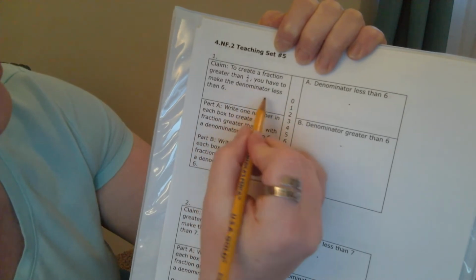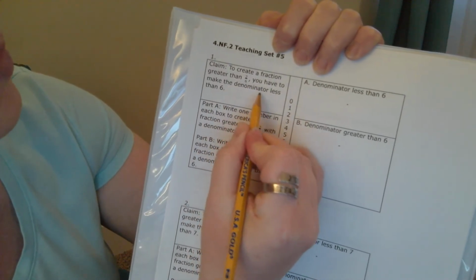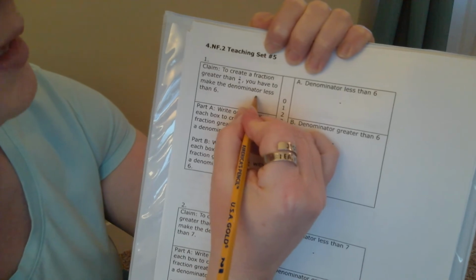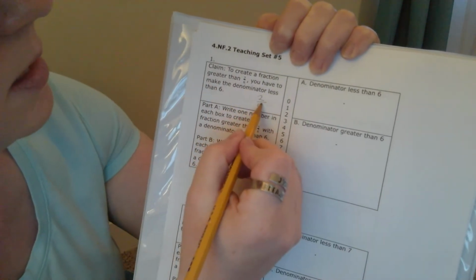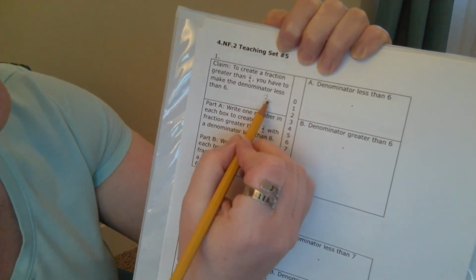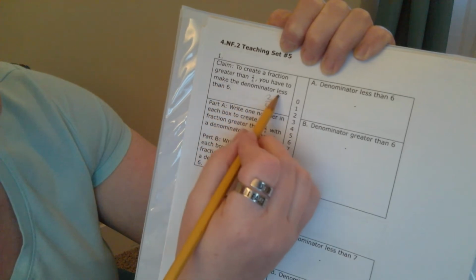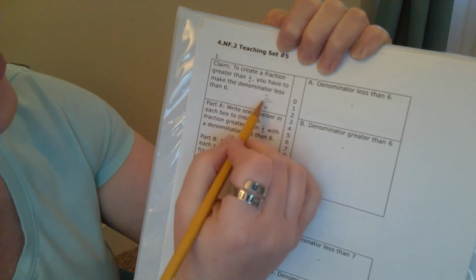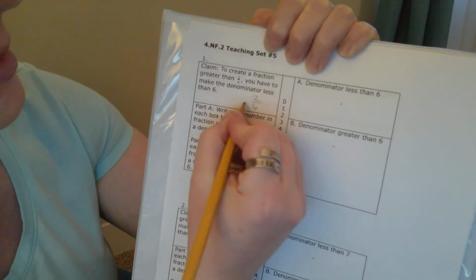So some of this is just going to be talking through stuff. Your denominator is your 6, and we're looking for something that is greater than 2/6. So they're saying if you're going to make something greater than 2/6, your denominator has to be less than 6.